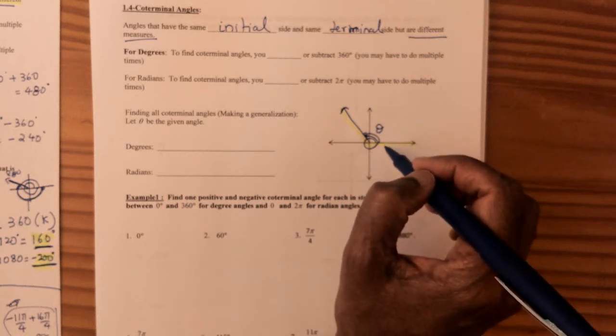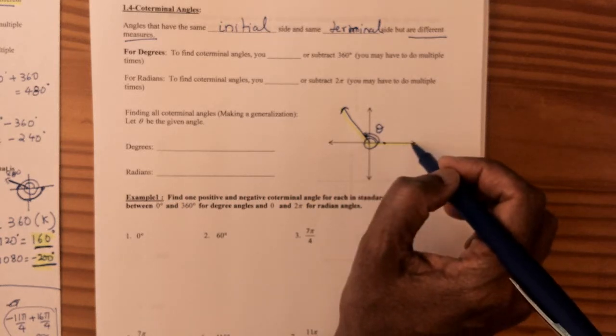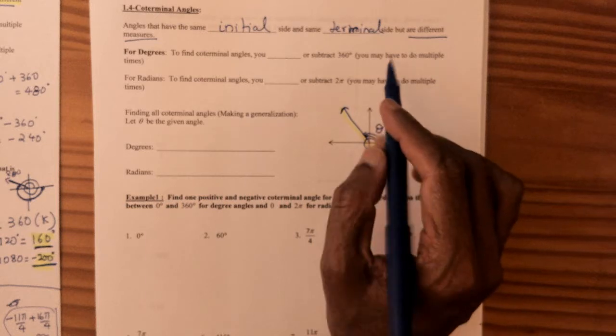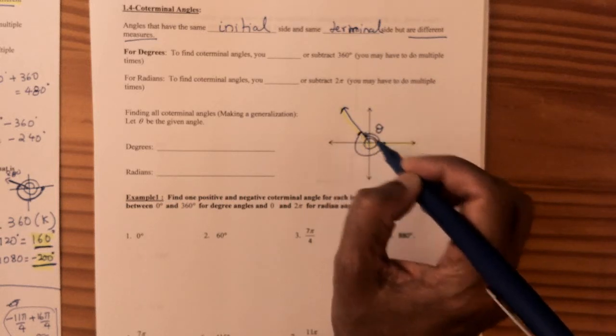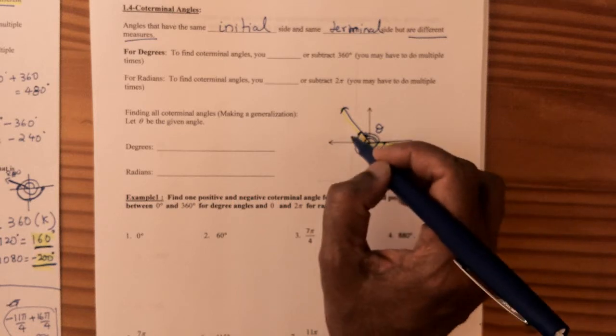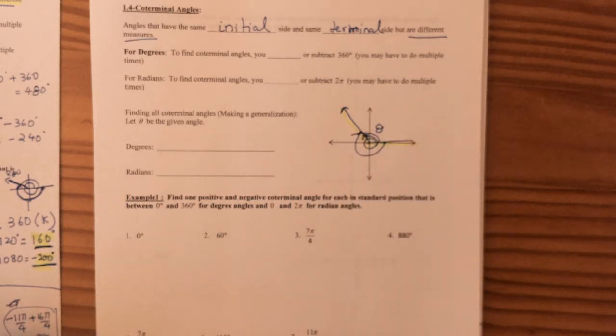I can also have a negative coterminal. How? I can start at the same initial side, which is what it says, and have the same terminal side but move in the negative direction. So this initial side, this gives me a negative coterminal. How do we calculate this? And that's what we're going to look at, a couple of formulas to see that.